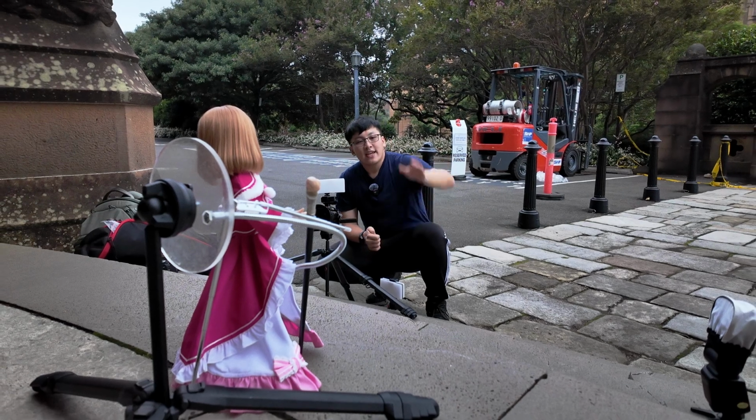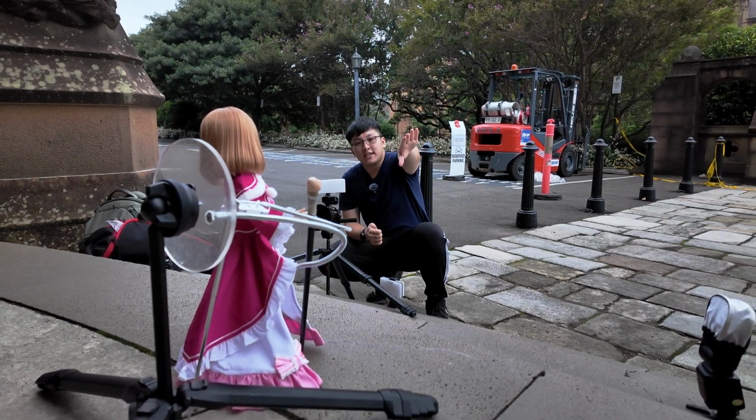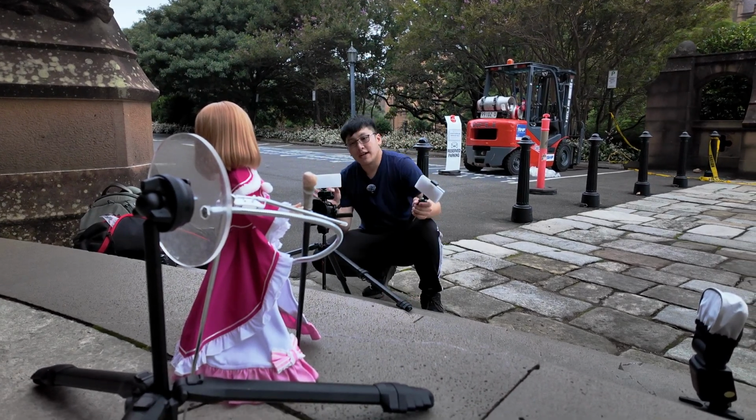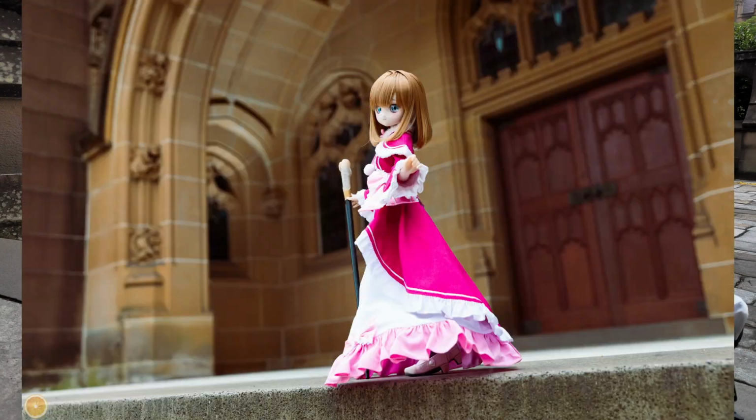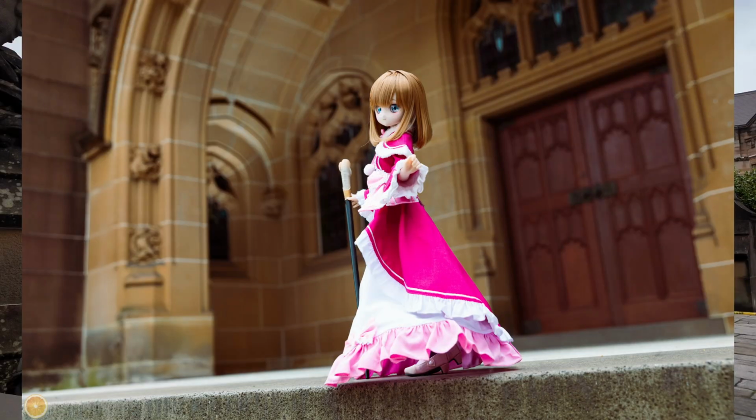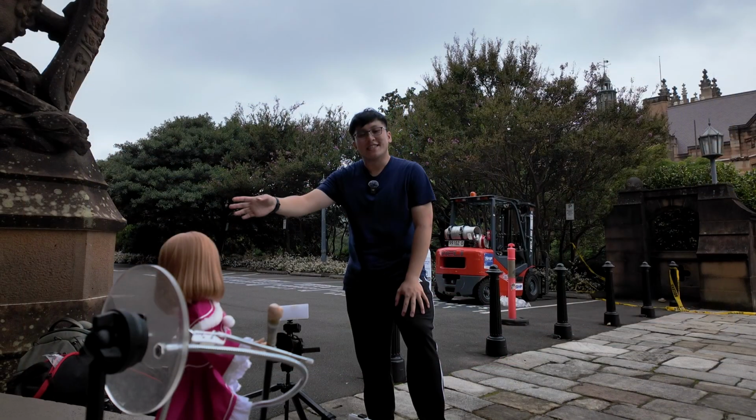One flash over there and one flash behind everything. I'm shooting a horizontal composition with two lights providing the main lighting for the front. All right, let's take a look at the shot and I'm going to move in right now. All right, let's move in, pack up and head indoors.